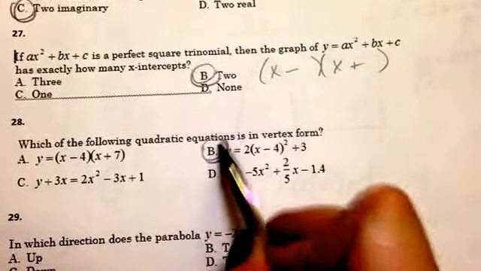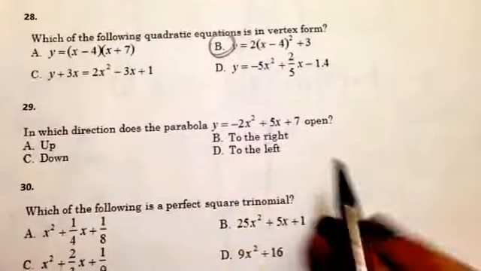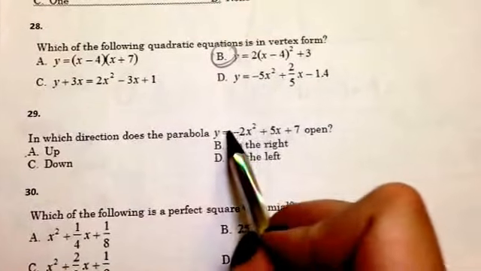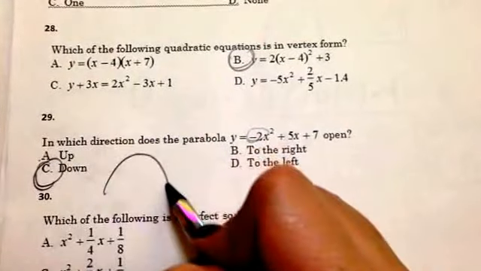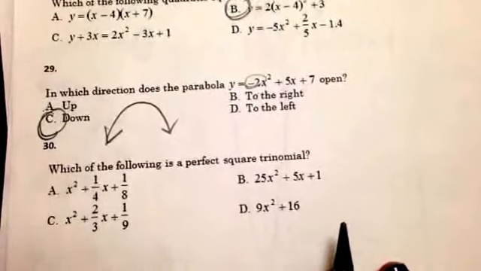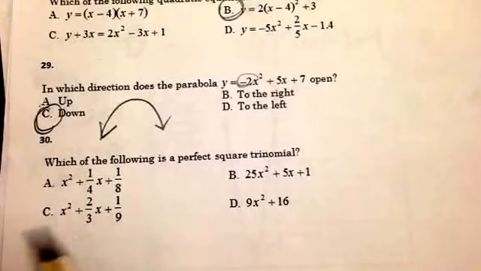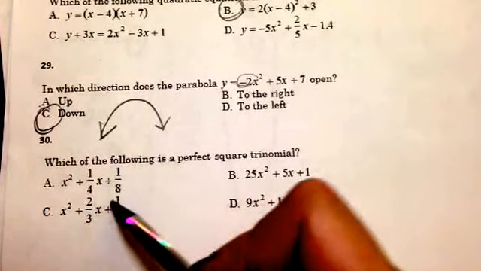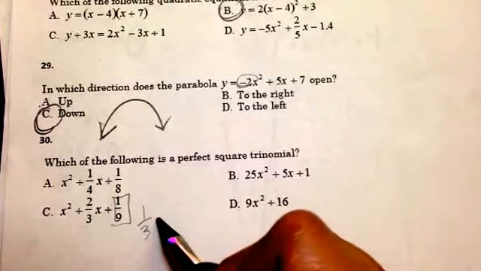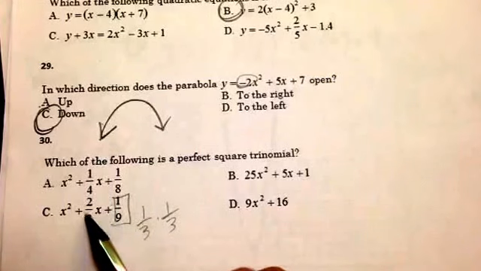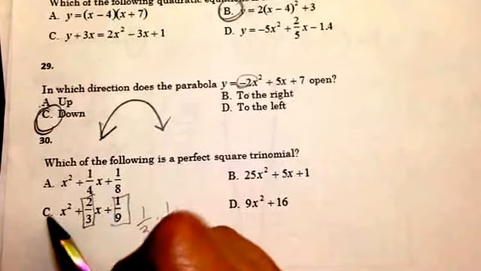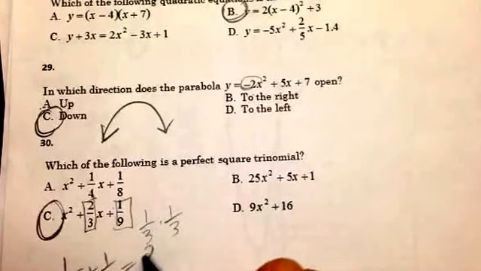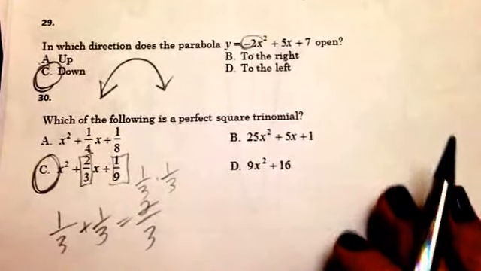Which of the following is in vertex form? I hope you can pick this one out. That's B. What direction does the parabola open? It's a negative a value. It's going to open down. And which of the following is the perfect square trinomial? Perfect square trinomial, the product of its factors. I'm recognizing 1/9 as 1/3 times 1/3. Is my b value in the middle? Sure is. My b value in the middle is the sum of 1/3 and 1/3. There you go. That's the quadratic test.